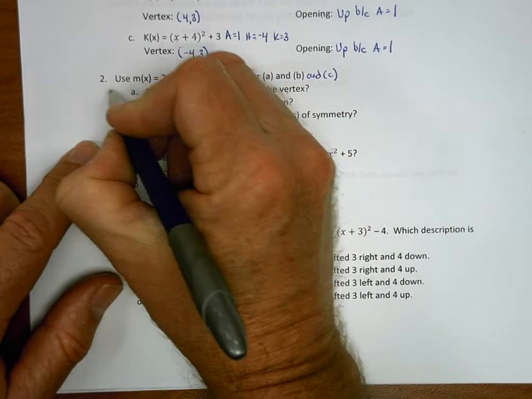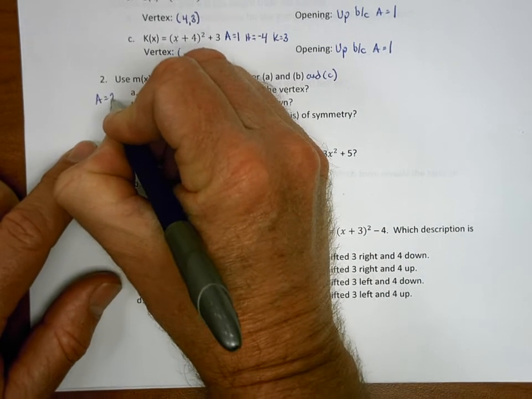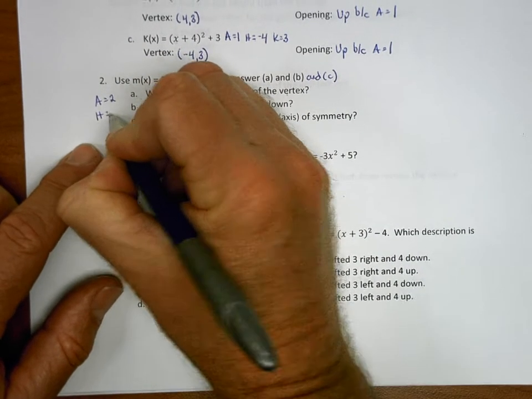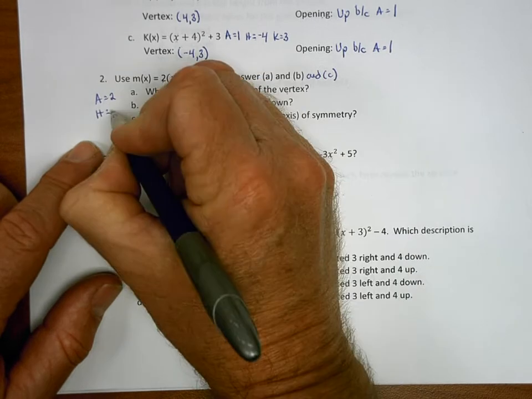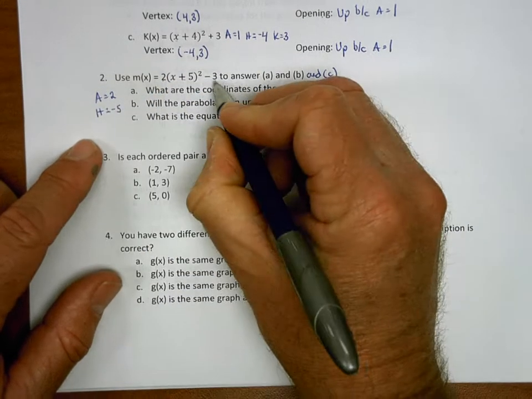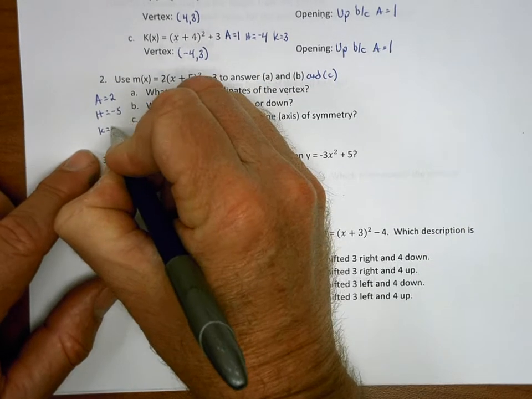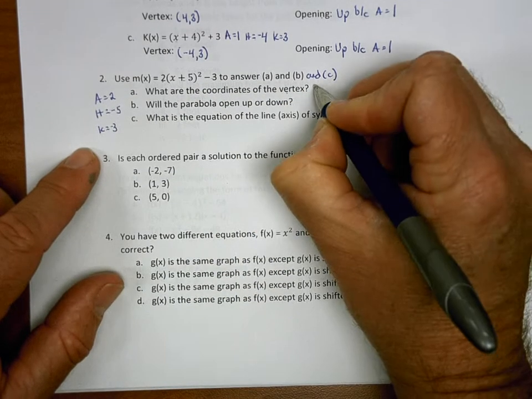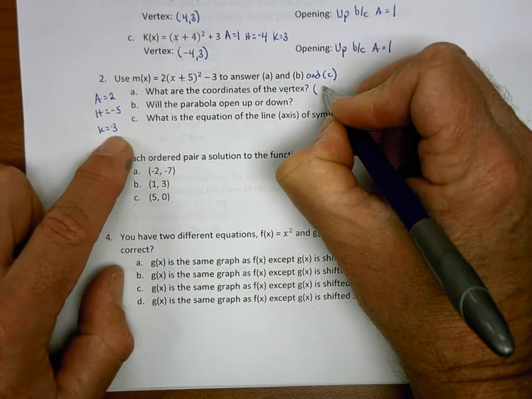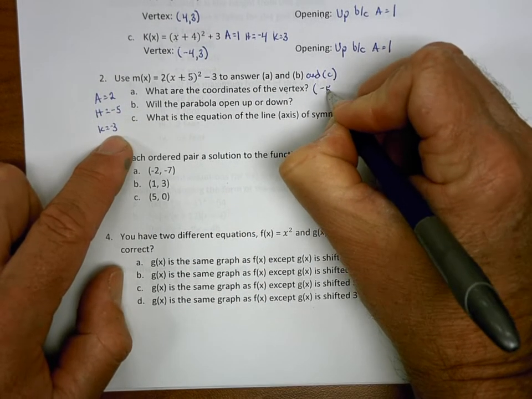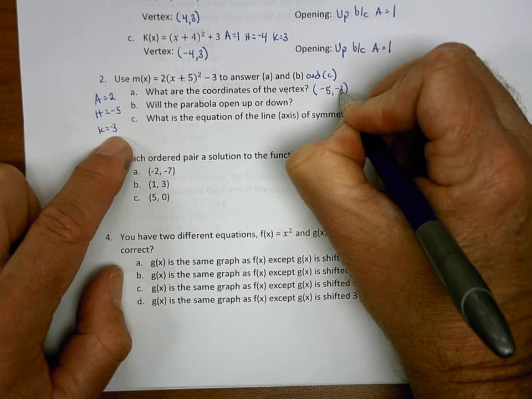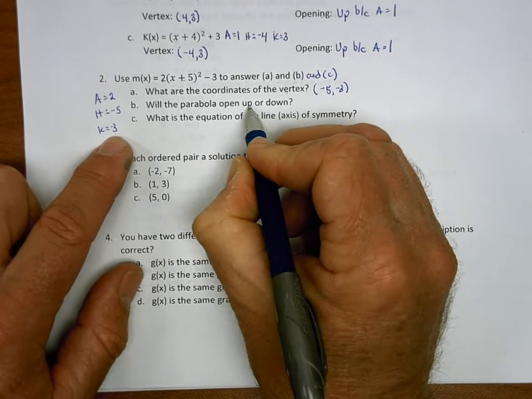This equation tells us that my a value is positive 2. My h value is the opposite of what's inside the parentheses, so it's negative 5. My k value is negative 3. So my coordinates on my vertex are my h value and my k value, so the coordinates would be negative 5, negative 3.